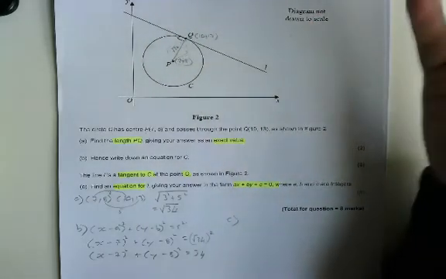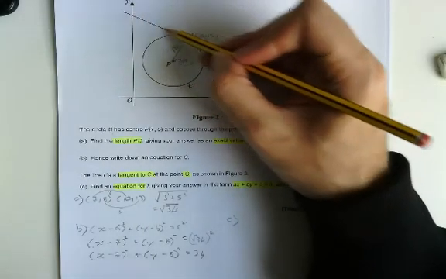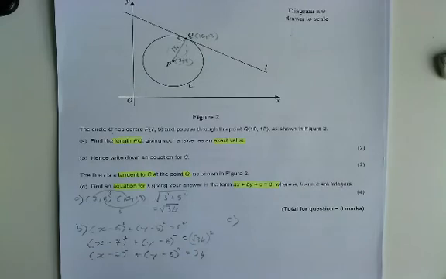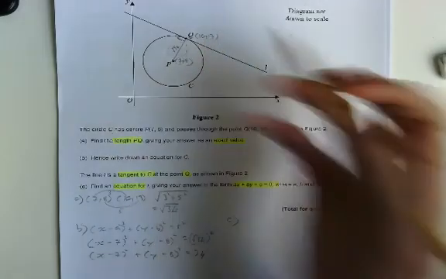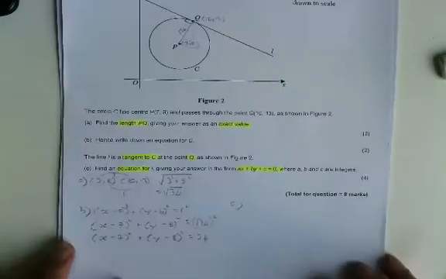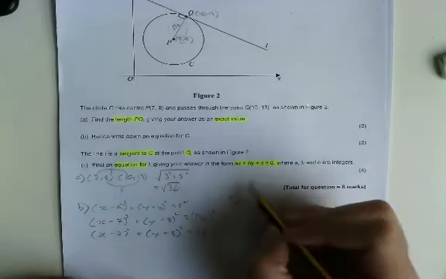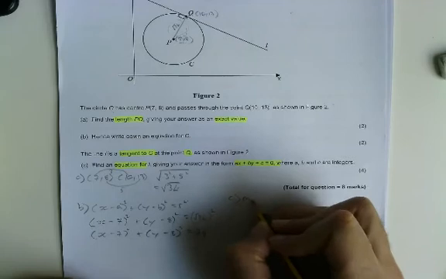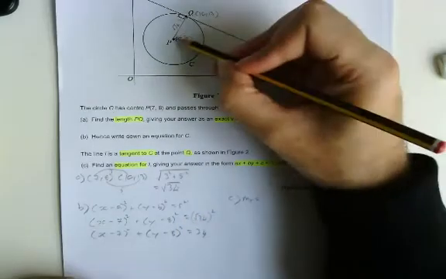So I'm going to figure out the gradient of the radius. I'm then going to turn it into the negative reciprocal to get the gradient of this tangent, which will be perpendicular to the radius. And then I know I've got a coordinate, which is (10, 13), to use with y minus y1 equals m times (x minus x1). So I'm going to write down each step.